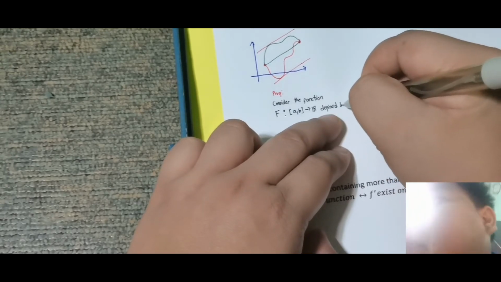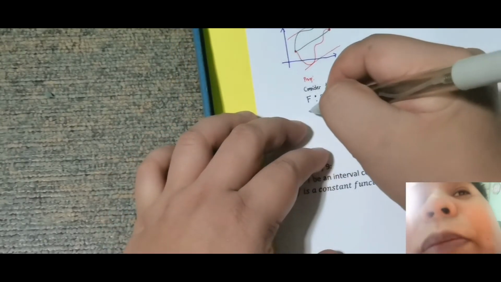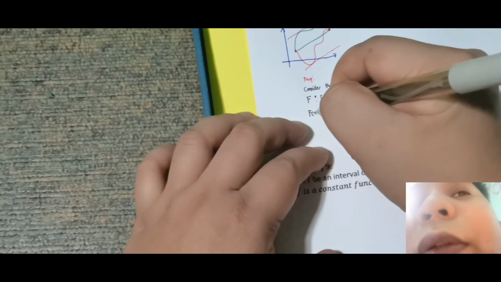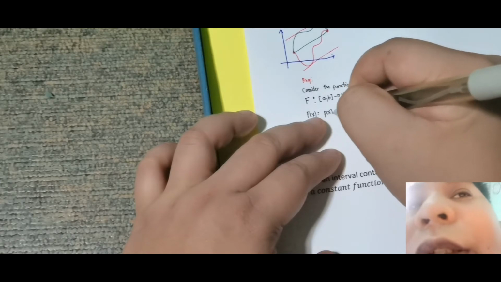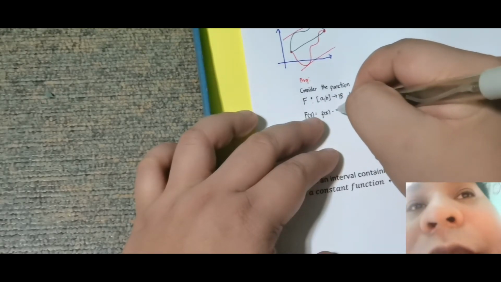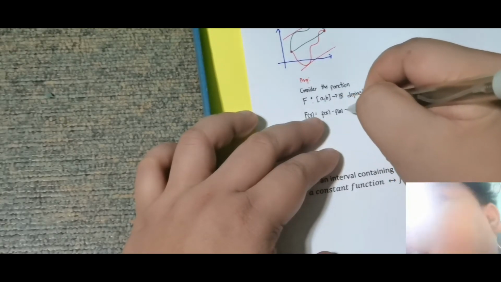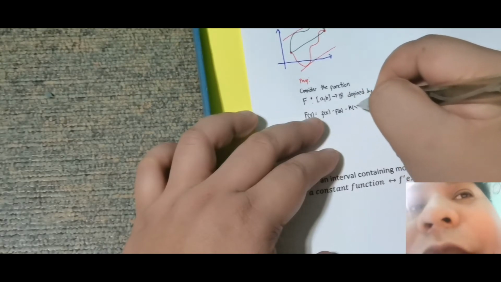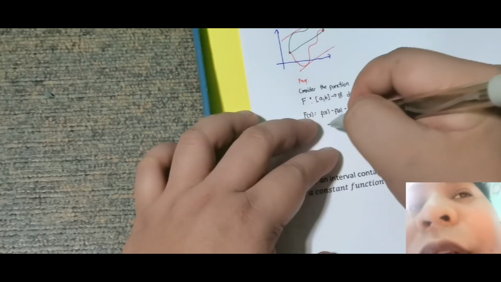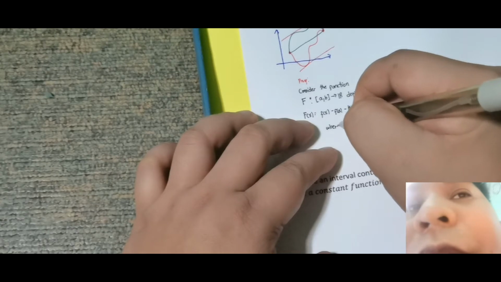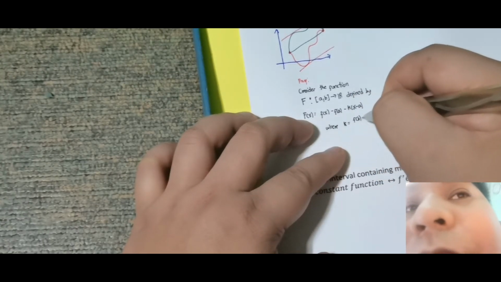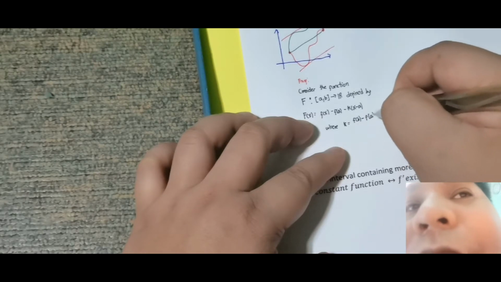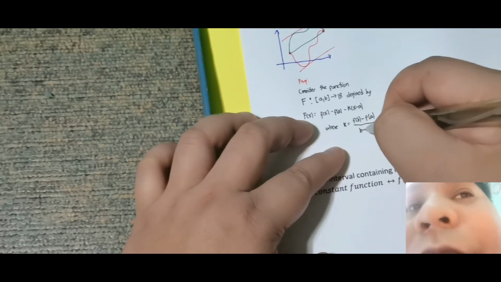Defined by, okay, so capital F of x is equal to small f of x minus f of a minus k times x minus a, where k is equal to f of b minus f of a all over b minus a.